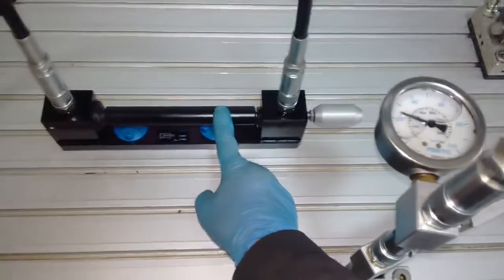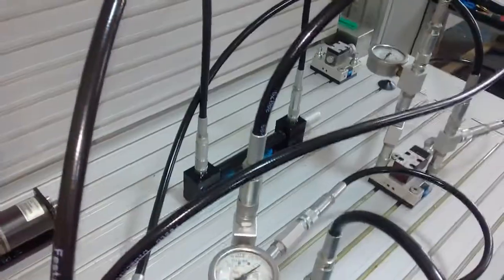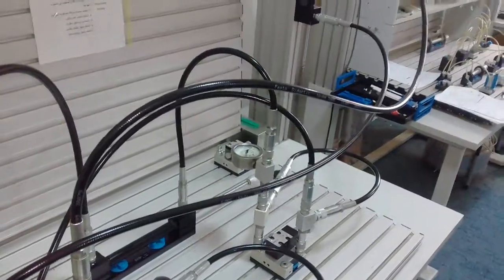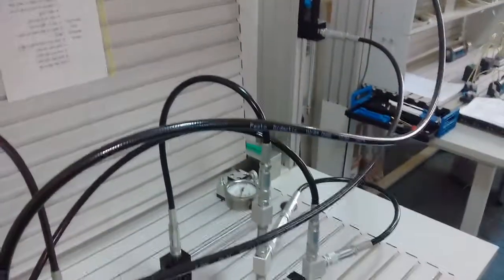You should notice this horizontal cylinder and this vertical cylinder. The first push and the second.